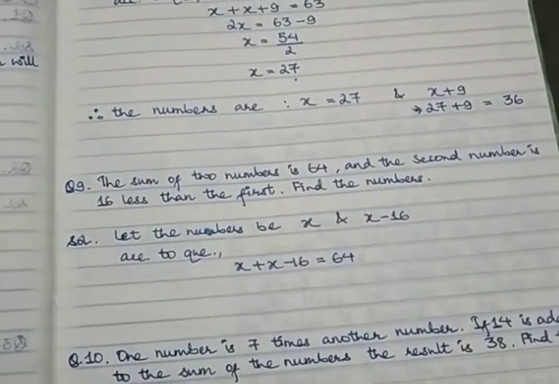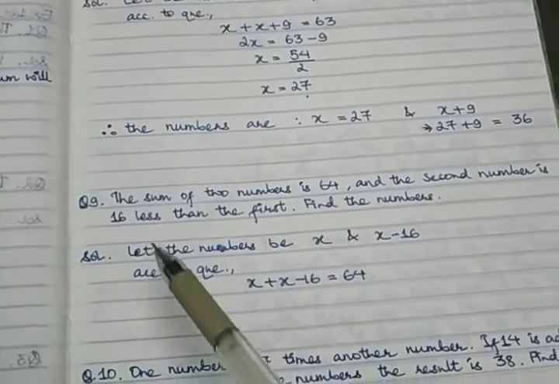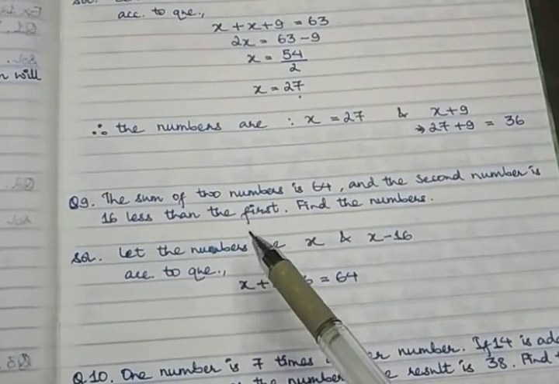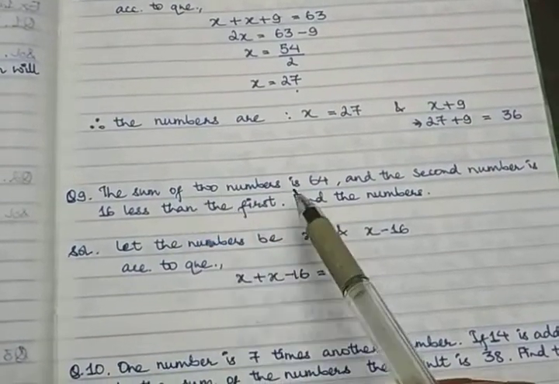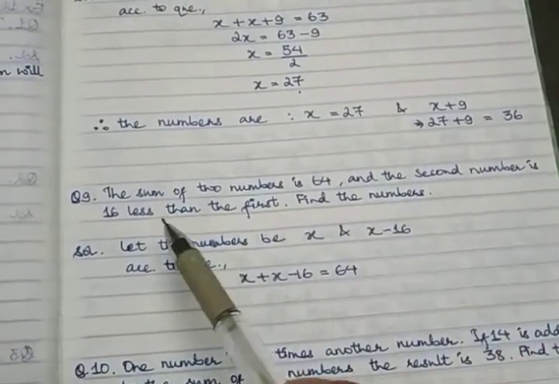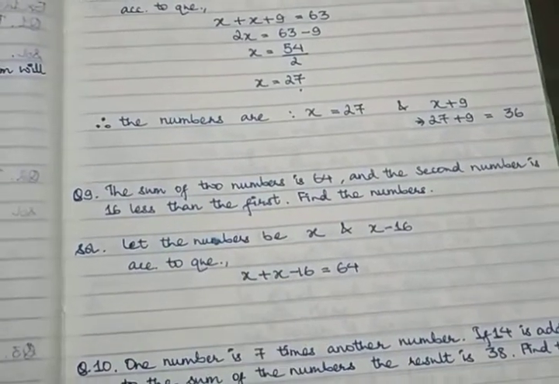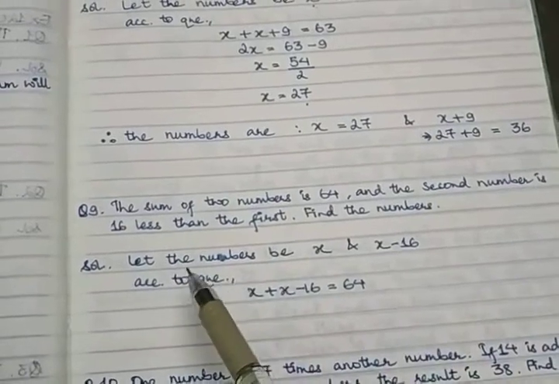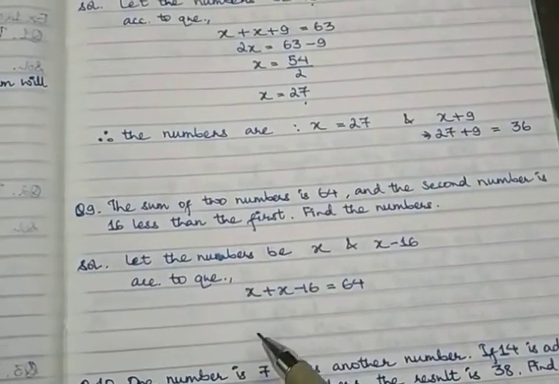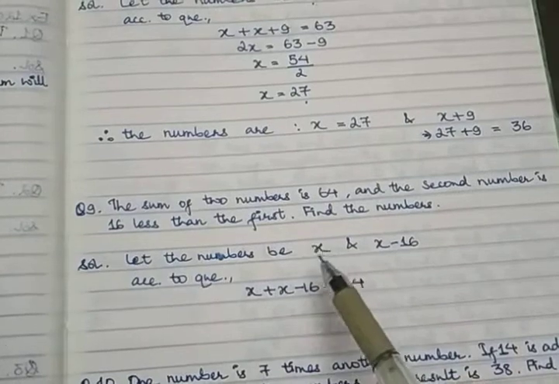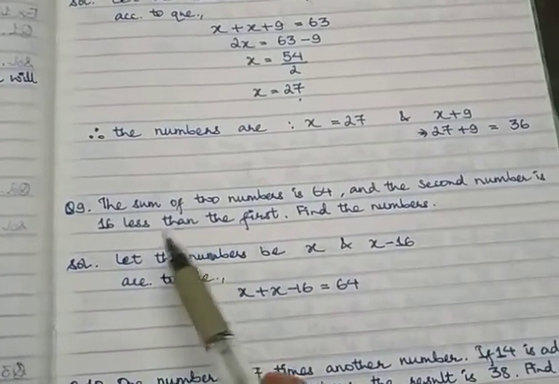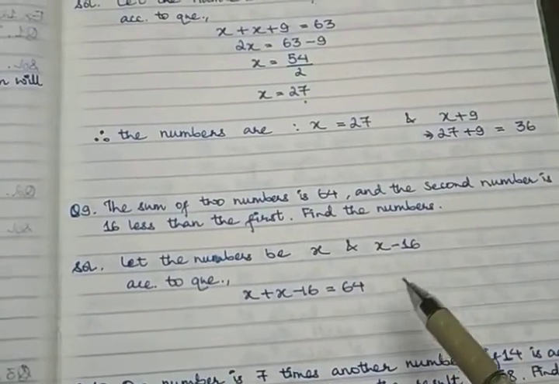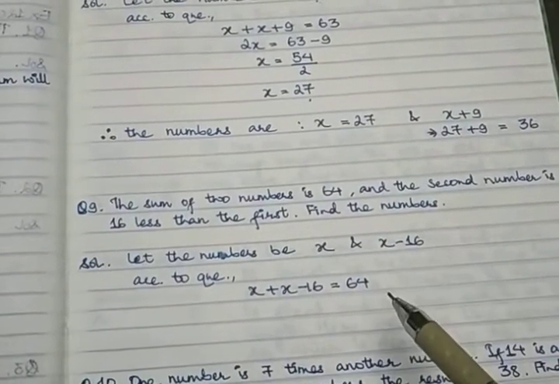Now for question number 9, what do we have? The sum of two numbers is 64. Again, we got two numbers, the sum of which is 64, and the second number is 16 less than the first. Remember, the second number is lesser than the first one. So find the numbers. So what I have done here, again, let one of the numbers be x, and the second number is 16 less than the first one, so x minus 16.